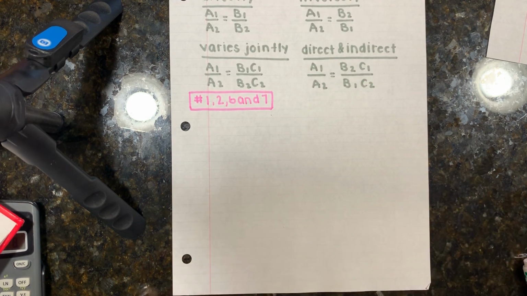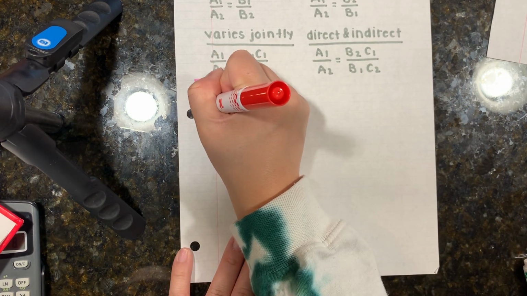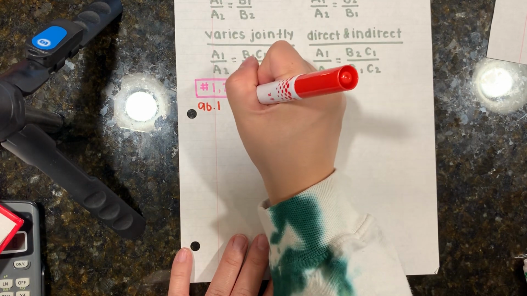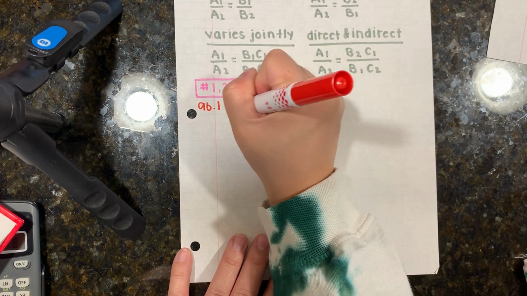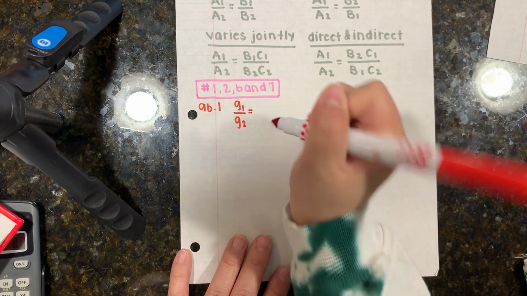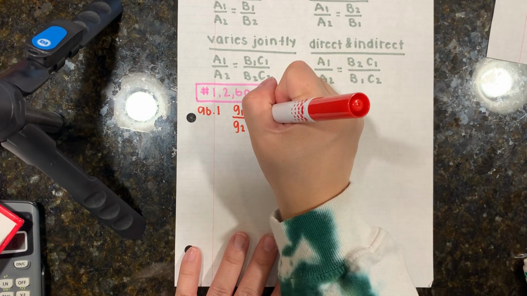So 96.1 says the number of girls varies inversely as the number of boys and directly as the number of teachers. I'm going to take this step by step. I'm starting with the girls, so this would be G1 over G2. Your left side never changes. Then it says it varies inversely as the number of boys.